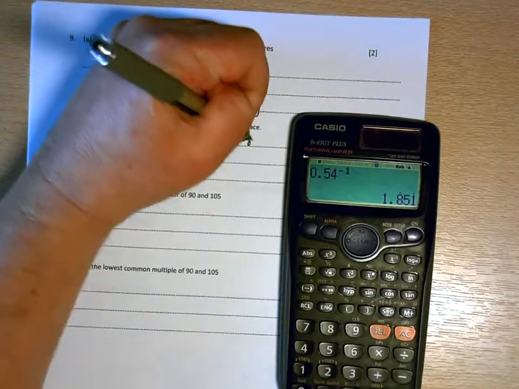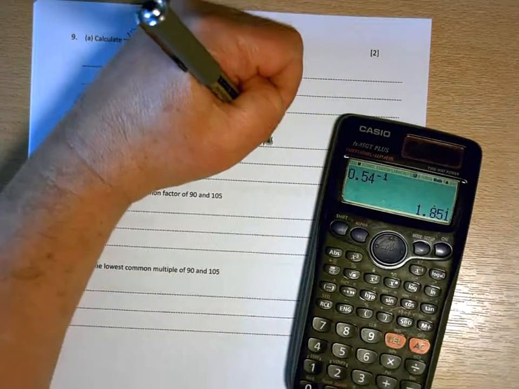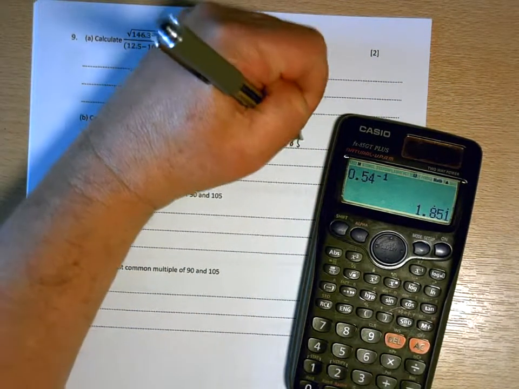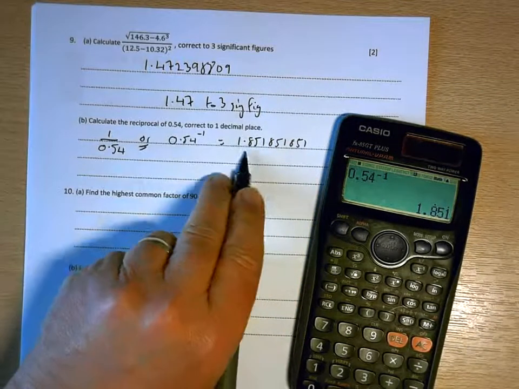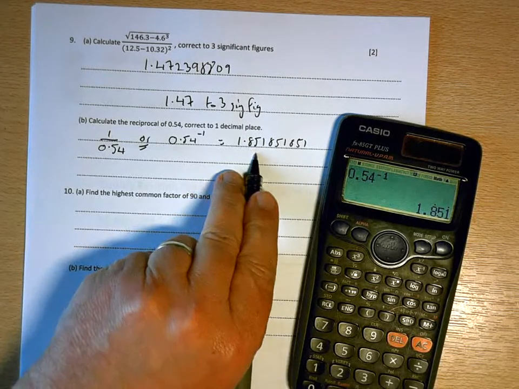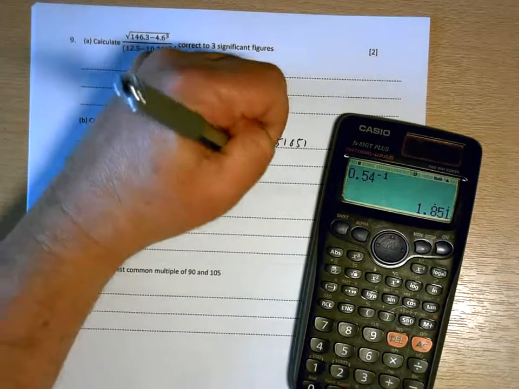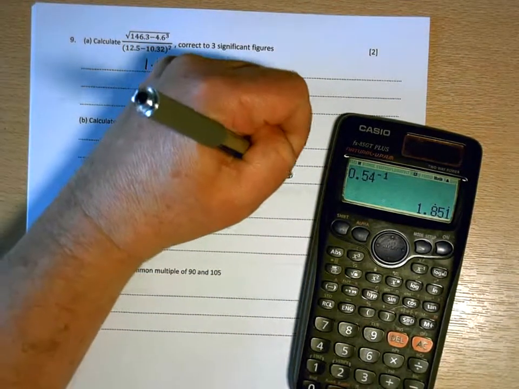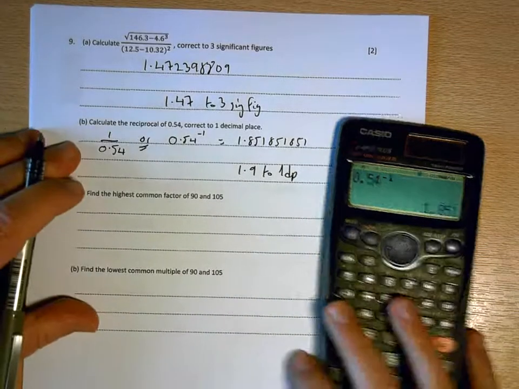So that's 1.851, and you can see they got the dots over them there, so that would be repeating on and on and on and on to one decimal place. It's either going to be 1.8 or 1.9. Next one along is 5 or more, so 1.9 to 1 dp.